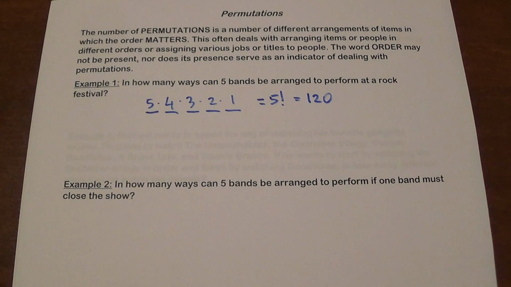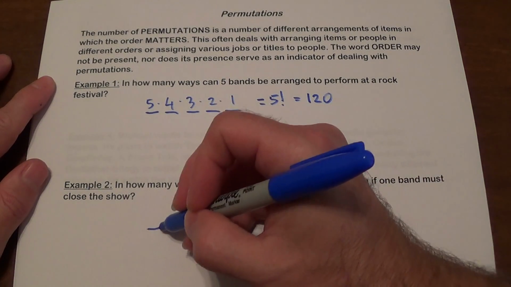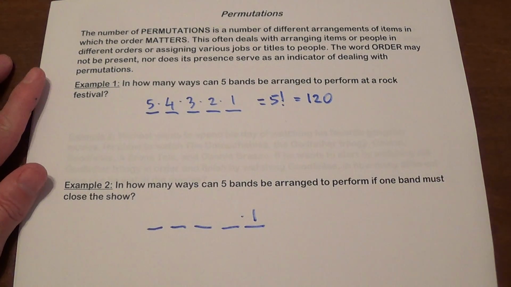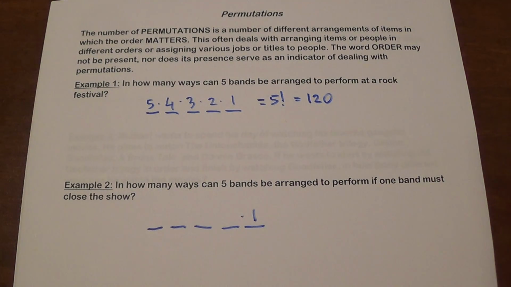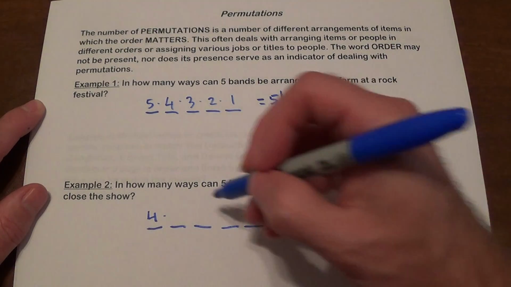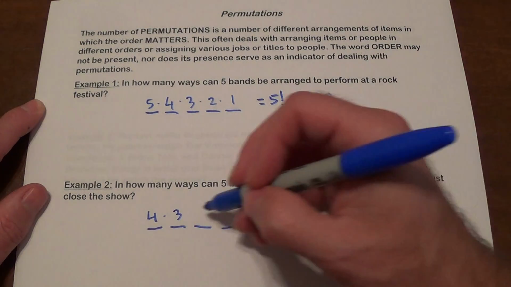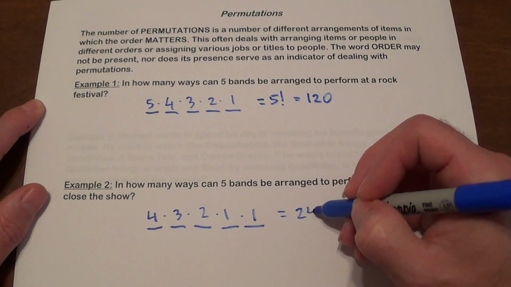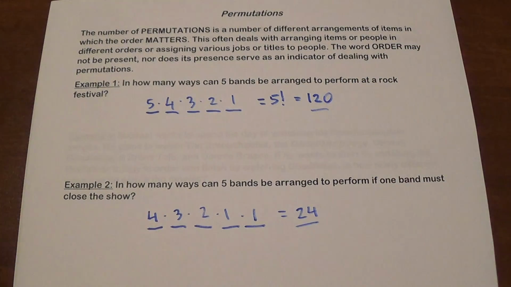Okay. Example 2, same 5 bands, but one band must close the show. They're very popular and they have to be the headliner and the very last one. So how is it going to change the problem? Well, we still have 5 slots open, right? But there is one specific band that must close, so it has to go there. How many bands do we have left after that? 4, correct? So any one of the 4 can fill this slot, any one of the remaining 3 can fill this slot, any one of the remaining 2, any one of the remaining 1. This is going to give us 24. So there are 24 different ways this can be done. See how drastically that changed?